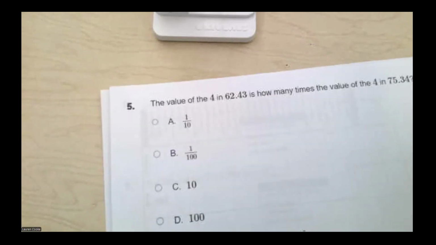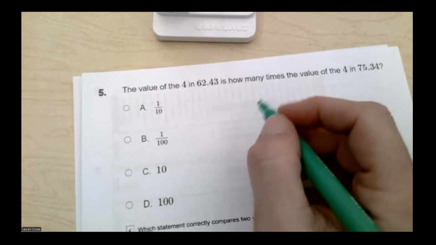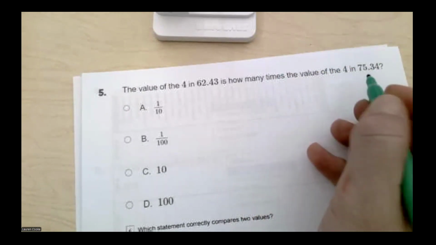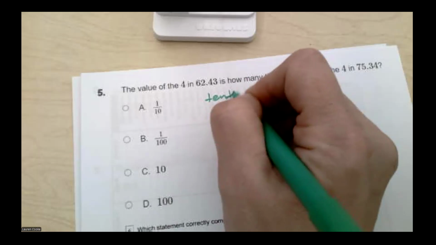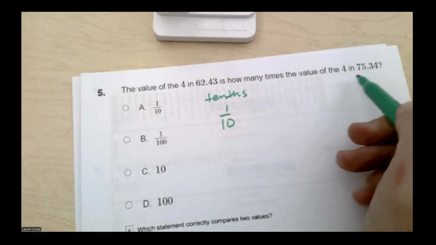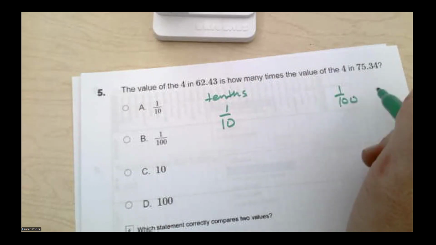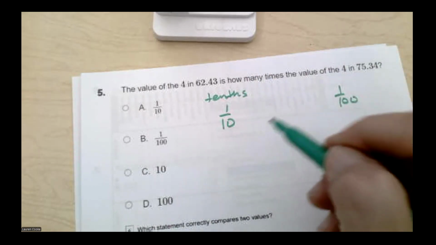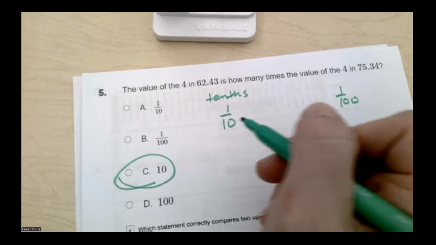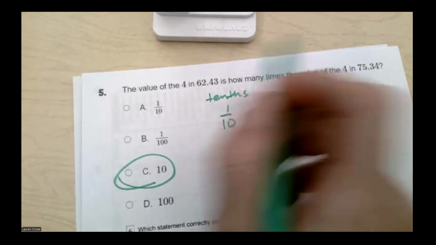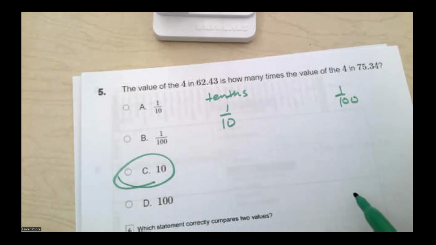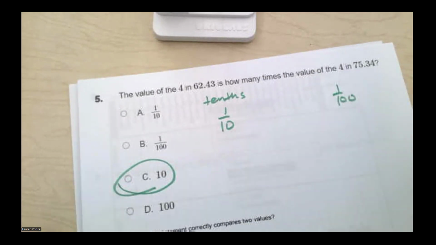This is a reading game, and it means rereading multiple times. The value of the 4 in 62.43 is how many times the value of the 4 here? So I have tenths here and hundredths here. It looks like it's 10 times bigger. And it's 10 times bigger because, even though they're both less than one on the right side of the decimal point, the tenths place is still 10 times bigger than the hundredths place.